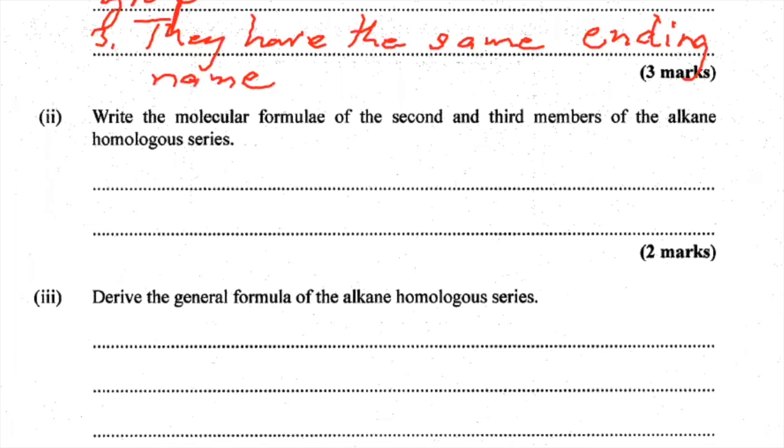Part 2. Write the molecular formula of the second and third members of the alkane homologous series. So they've given us the first one, methane. So they want ethane and propane. So for ethane, the second one, it would be C2H6. And for propane, it would be C3H8. From this now, in part 3, we're asked to derive the general formula of the alkane homologous series.